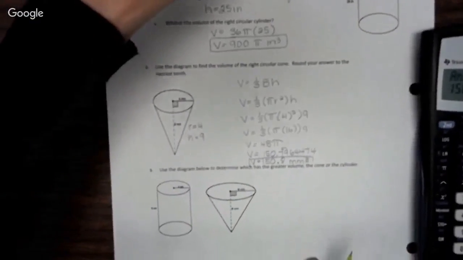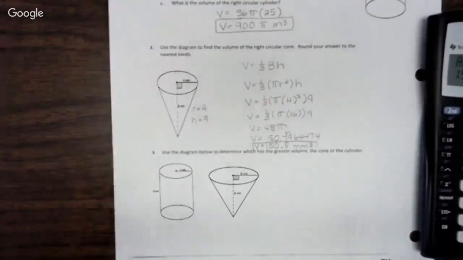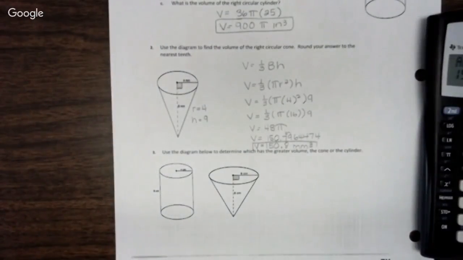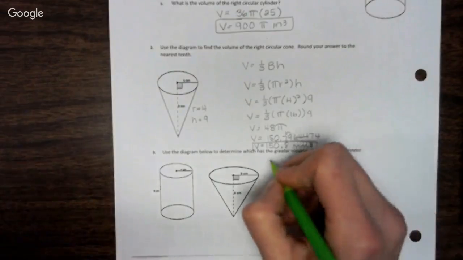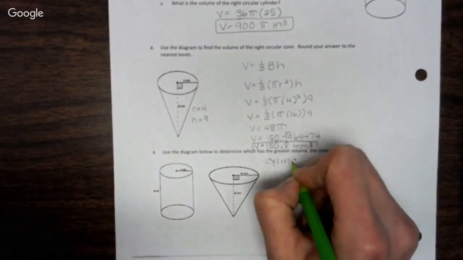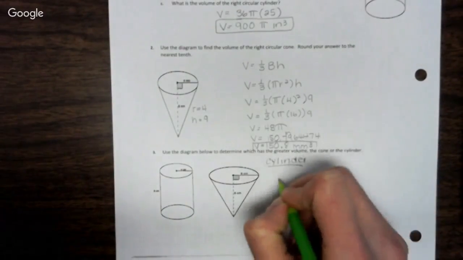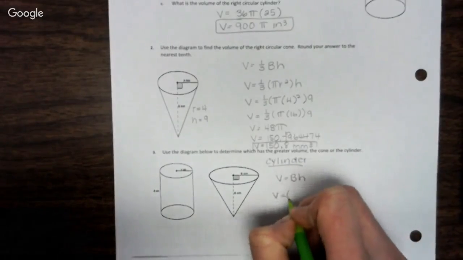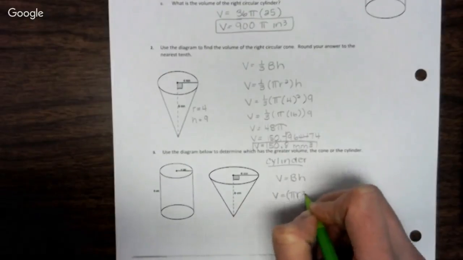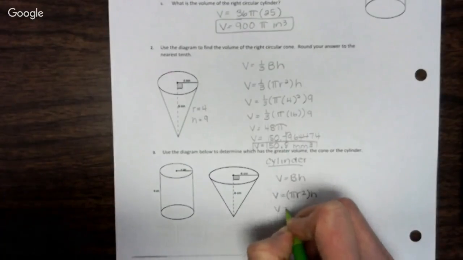All right, last one. Use the diagram below to see which one has the greater volume. So we're going to have to find the volume of each to see which one's bigger. So let's start with the cylinder. Volume is equal to big B times H. The base is a circle, so pi r squared times h.